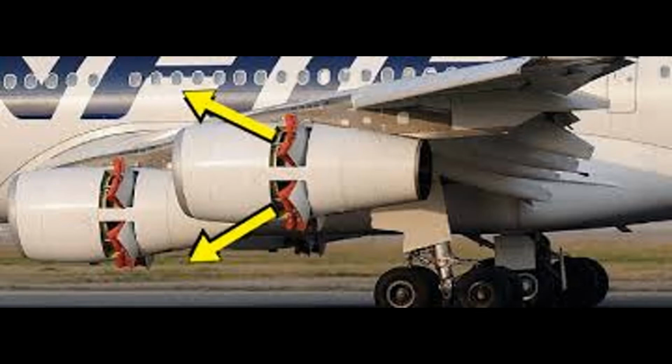And there's also another type of thrust reverser on an Airbus A340, and some aircraft of the A319, A380 and A320 have this type of feature. The feature is that there are 4 doors that open.